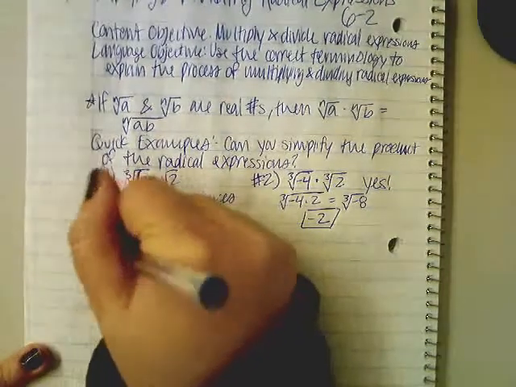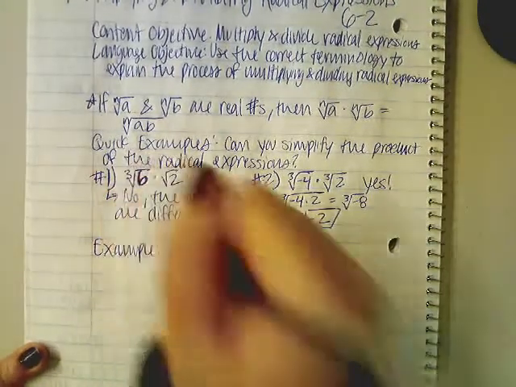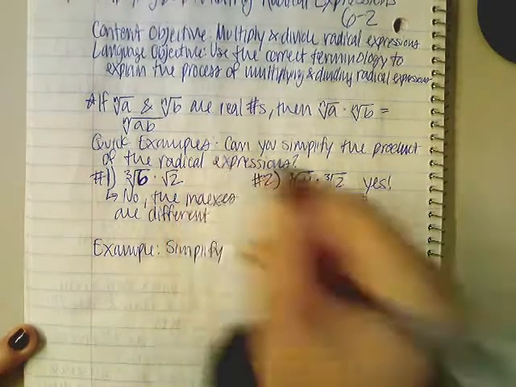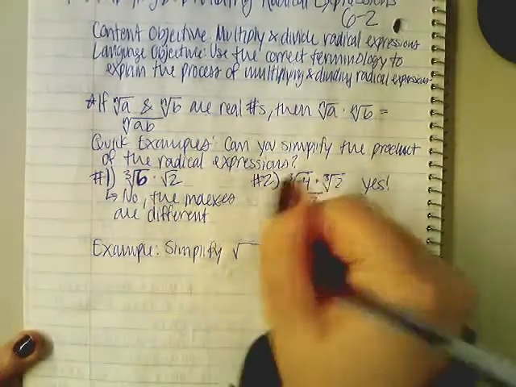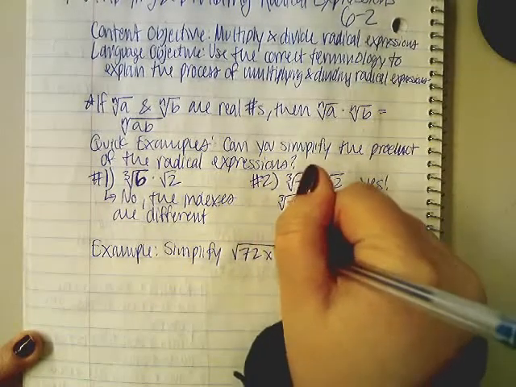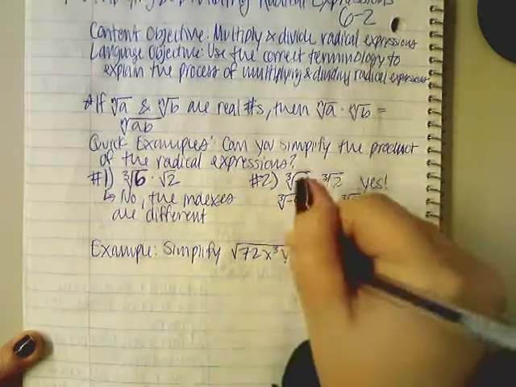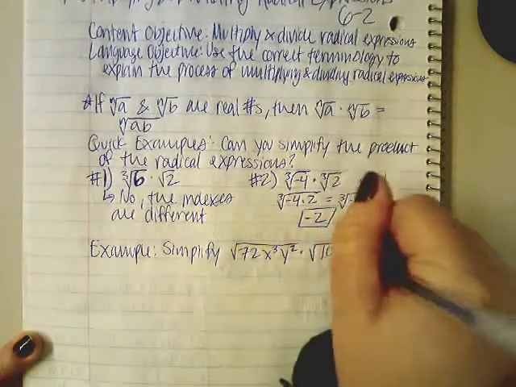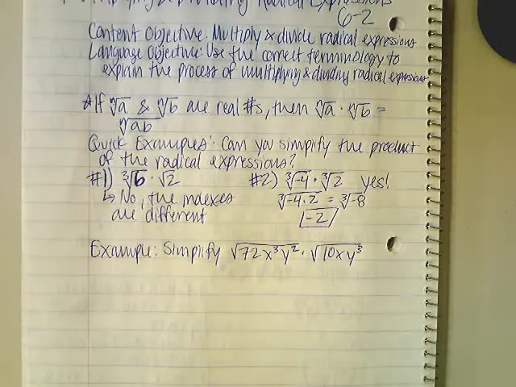Okay, so it's not always going to be this straightforward. I'm going to do a little more complicated example here. So again, I want us to simplify this. But this time we have the square root of 72x cubed y squared times the square root of 10xy cubed. So again, I can multiply these because they have the same index.